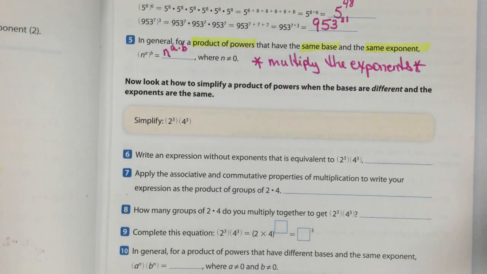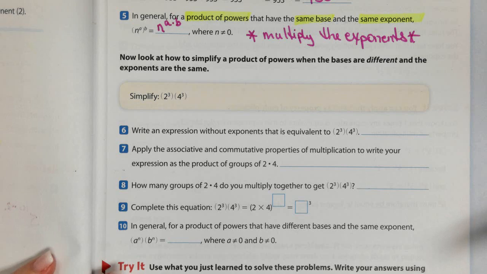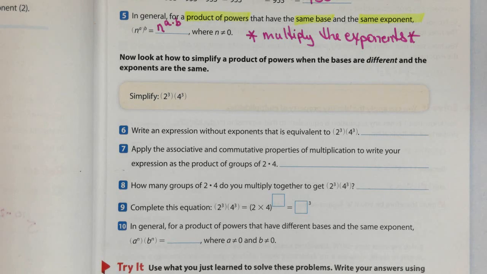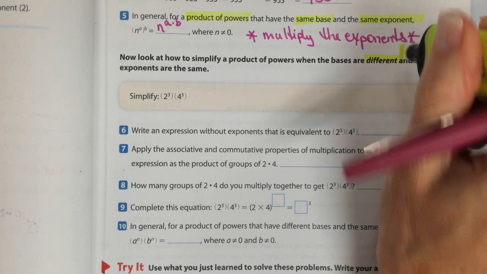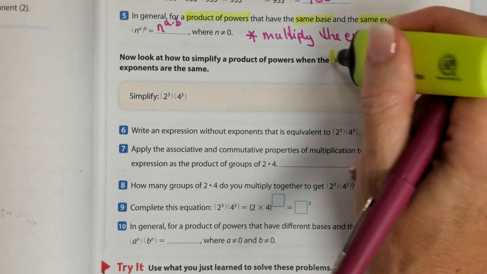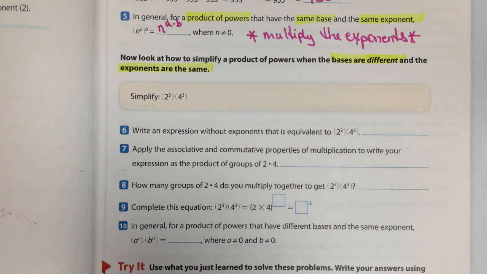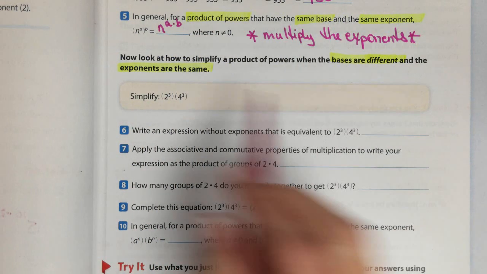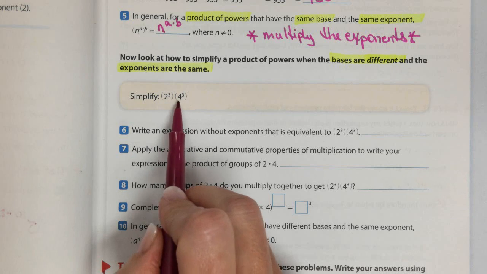All right, now let's look at this middle section. It says, now let's look at how to simplify a product of powers when the bases are different. I'm going to take my highlighter and highlight that. The bases are different and the exponents are the same. So this is just the opposite of what we had. So now we have 2 to the 3rd times 4 to the 3rd.